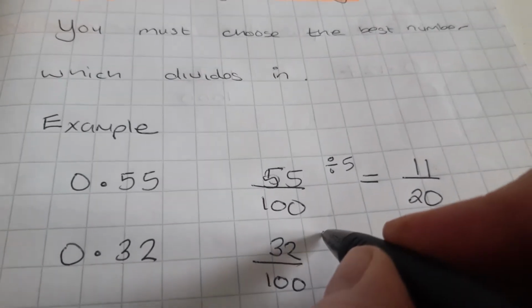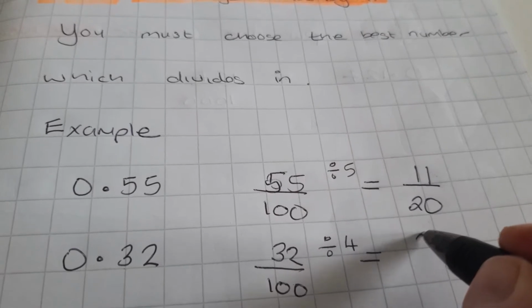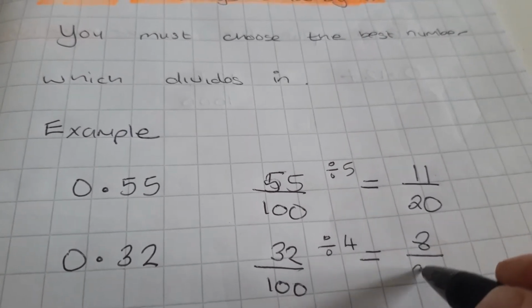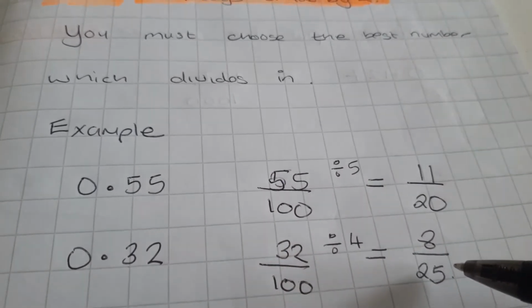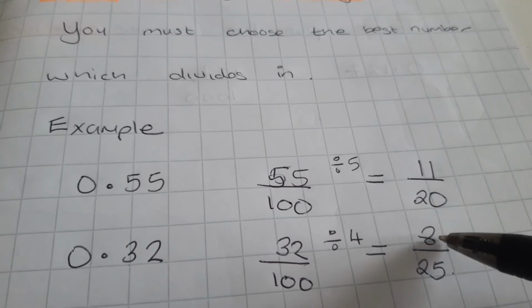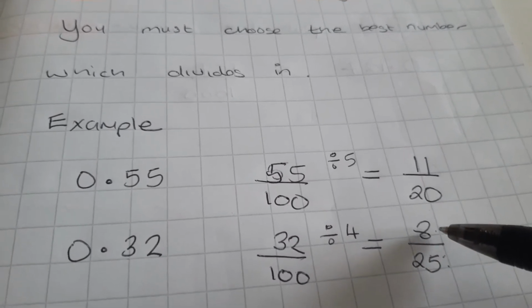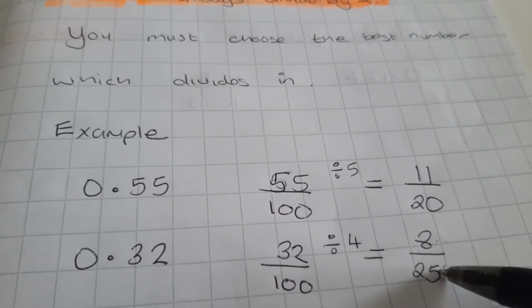So we're going to divide by 4. 4 into 32 goes 8 times. 4 into 100 goes 25 times. You are finished with 8 over 25 because there's nothing that goes into 8 that also goes into 25. You might think, oh, I can divide by 2, but actually 2 doesn't go into 25. It must go into both top and bottom.